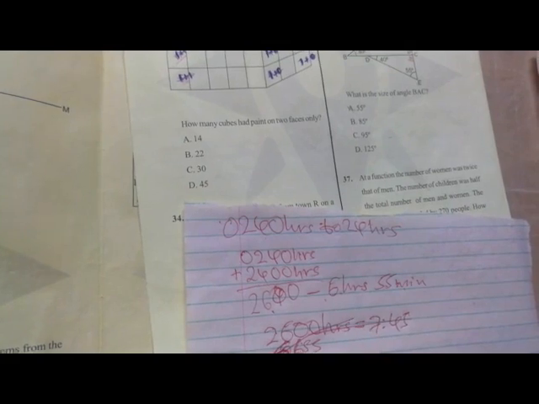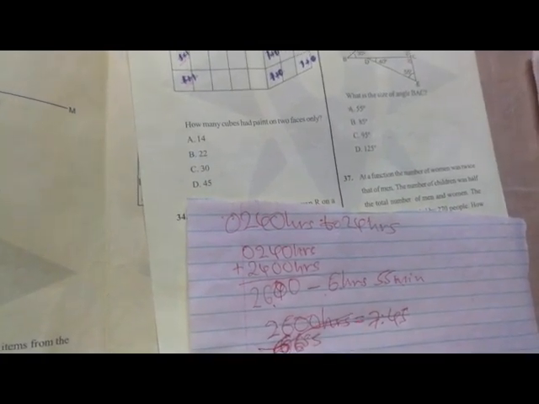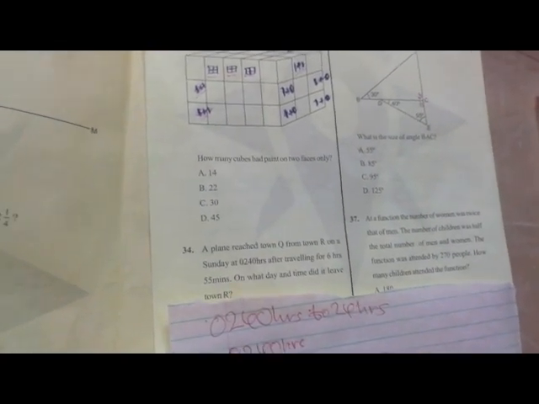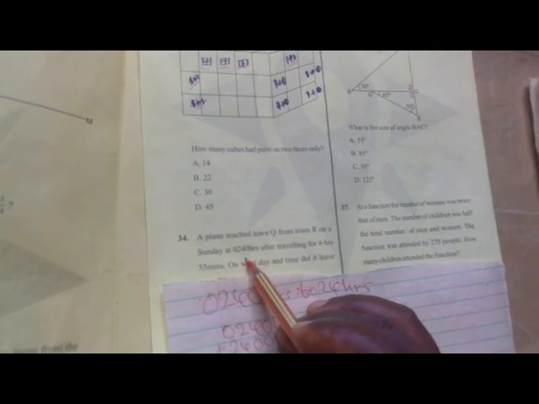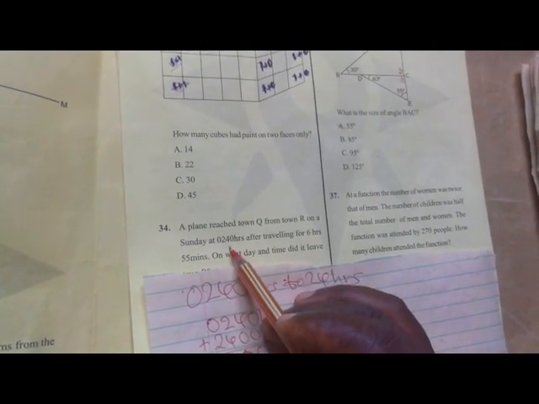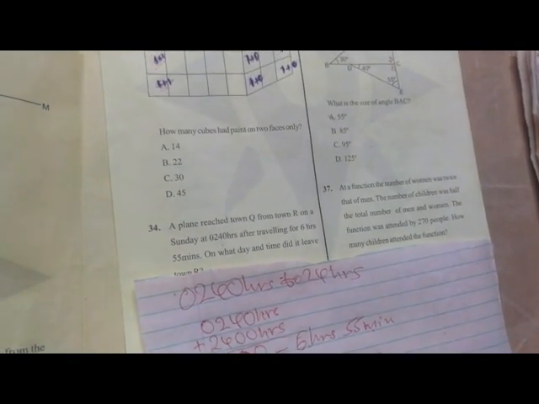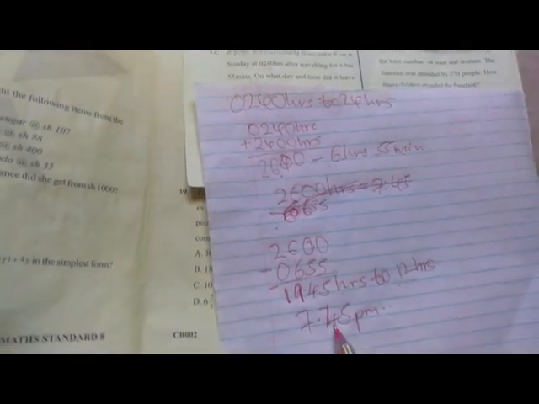If you convert the time given here to 24 hours and subtract it, then convert to the 12-hour system, you are going to get 7:45 p.m.